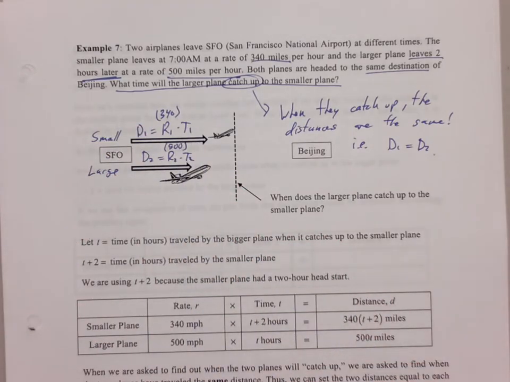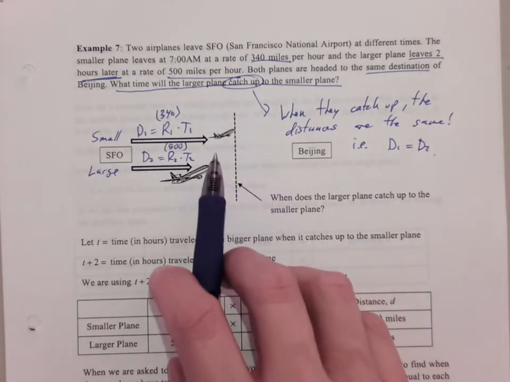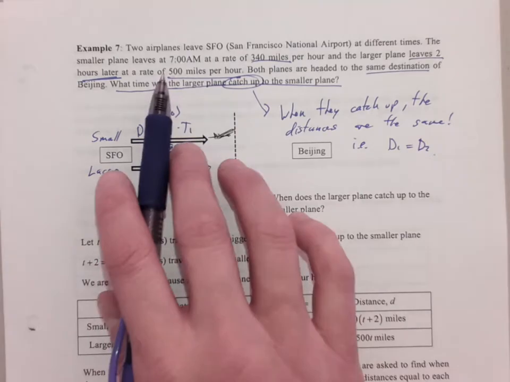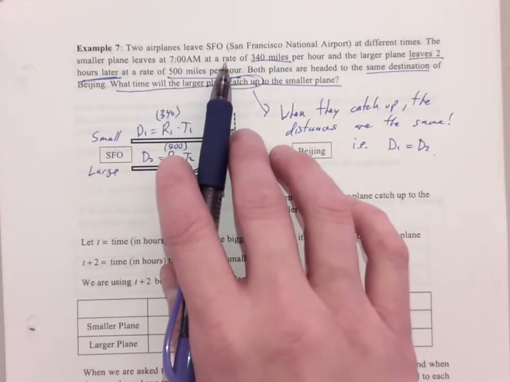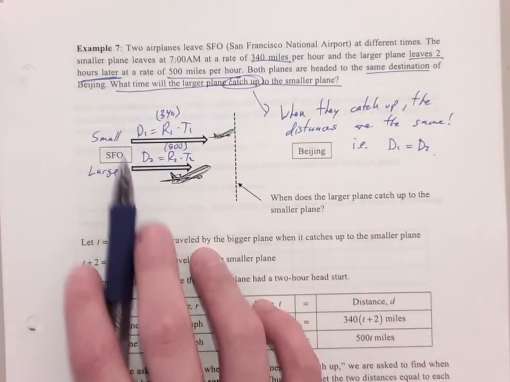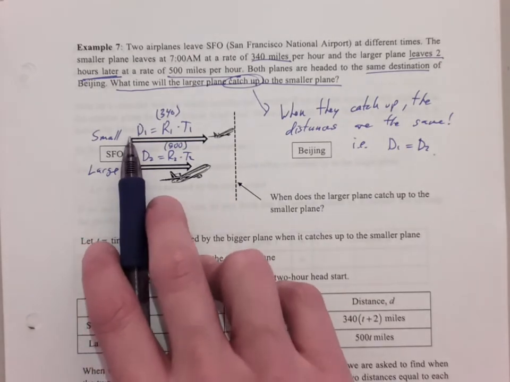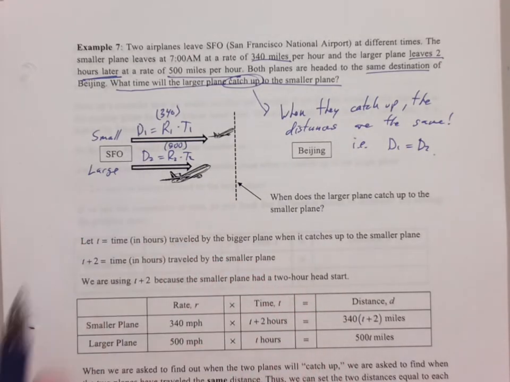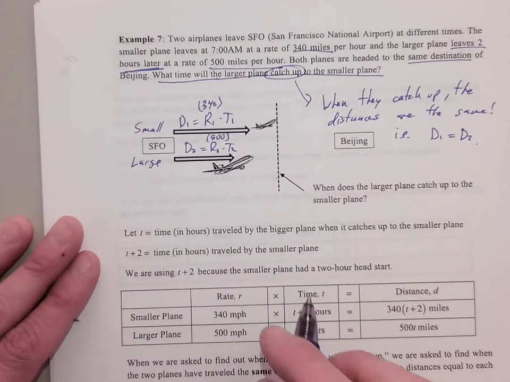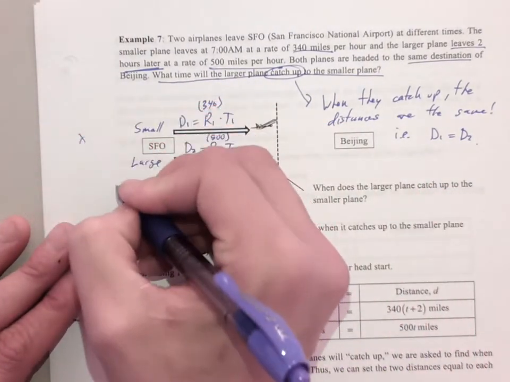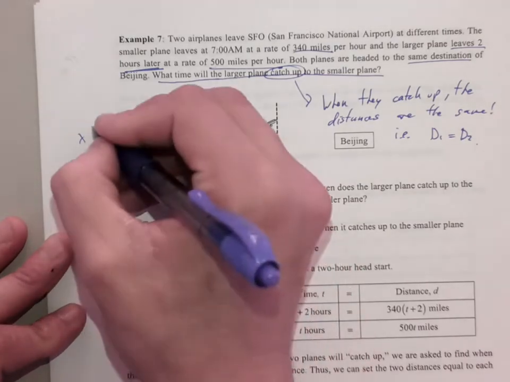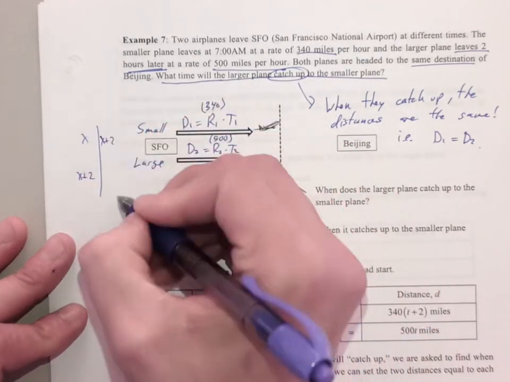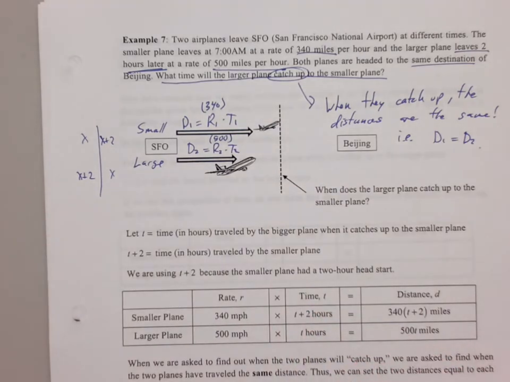So again, we're going to call one of them X, and the other one is going to be something else. So which one should we call X? Well, let's see. The smaller plane leaves before the larger one, and the smaller plane has 2 more hours traveling time. So we have options. The time is either going to be X and X plus 2, or X plus 2 and X. So think about which one it's going to be. Let's think about it.